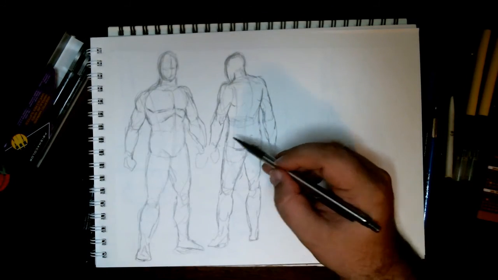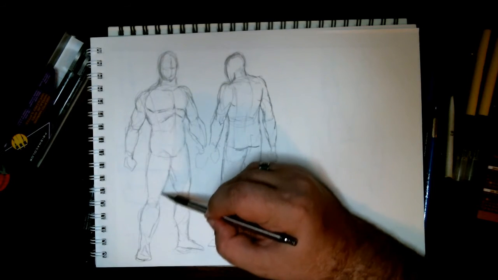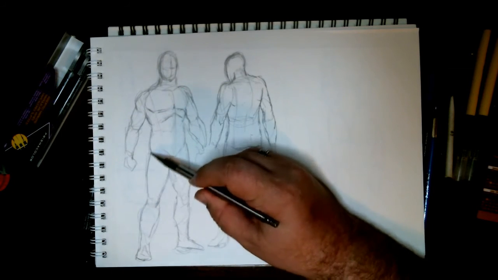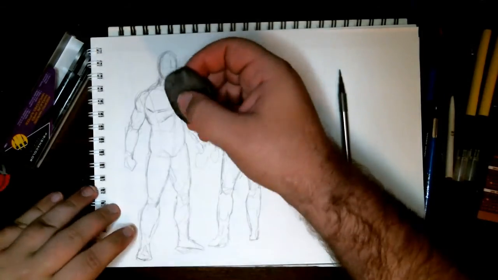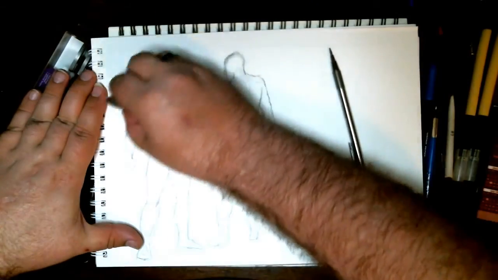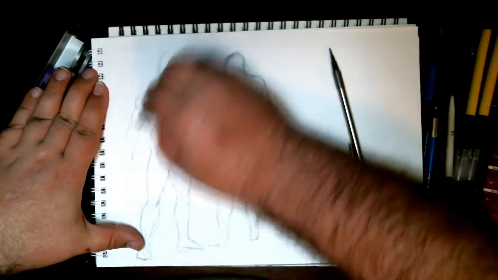If you don't have tracing paper and you don't mind redrawing everything, another thing you can do, it works really well with a kneaded eraser, but it'll work well with any eraser really, is just take it and lightly go over the pencil.